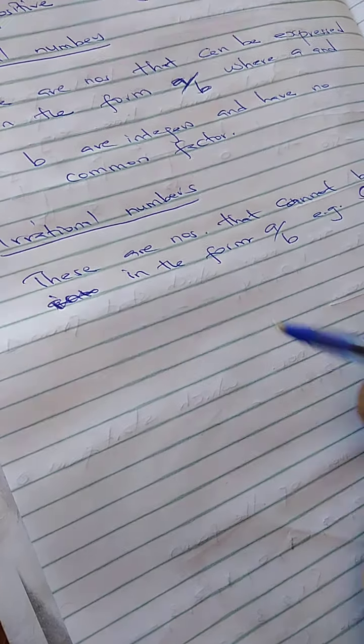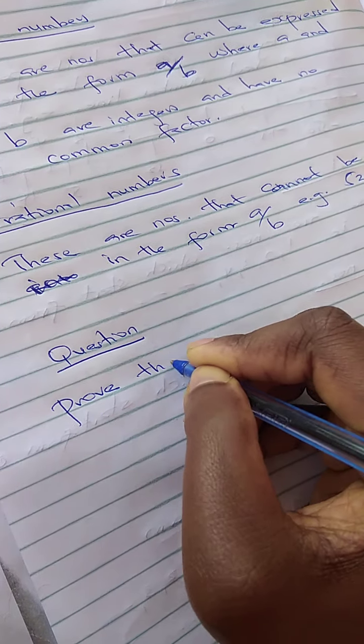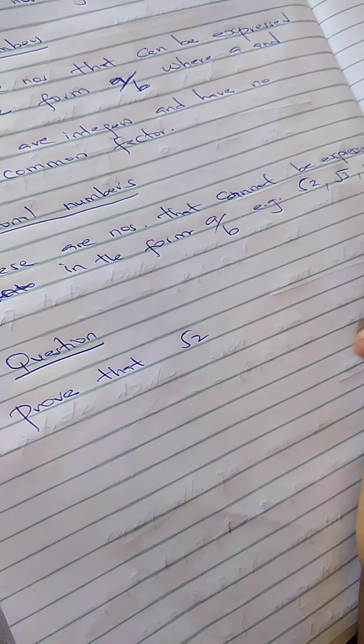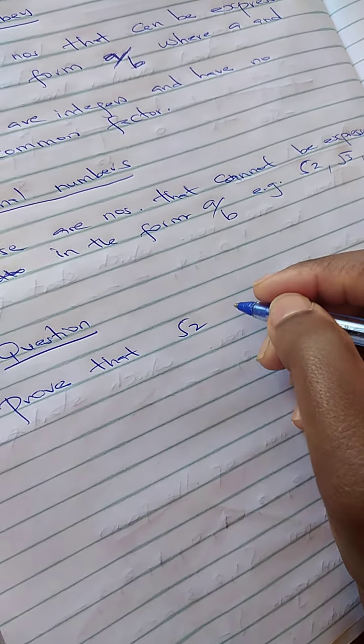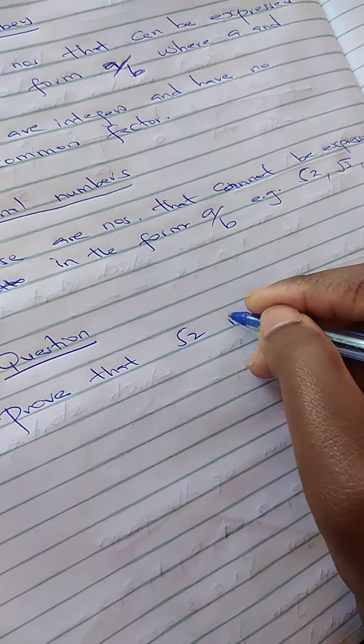We looked at a question. In this question, we were to prove that root 2 is not a rational number. Or this question can be framed as: prove that root 2 is an irrational number.